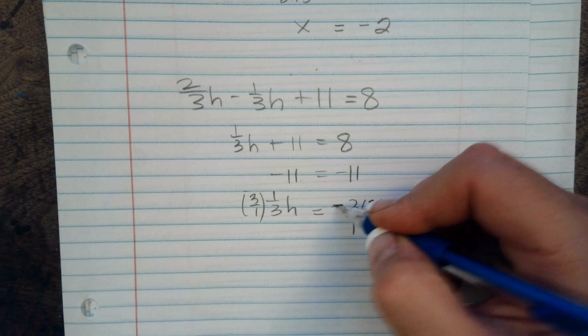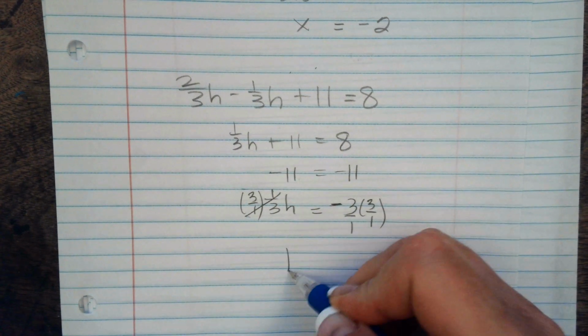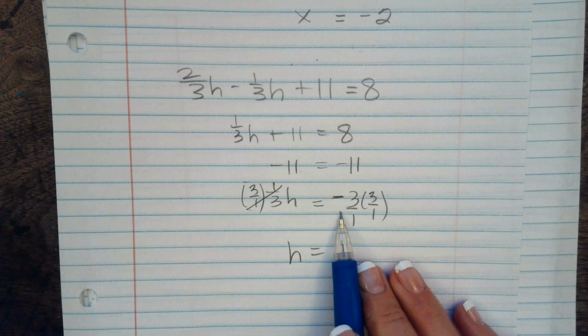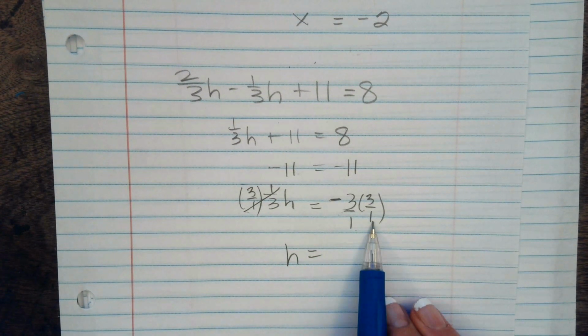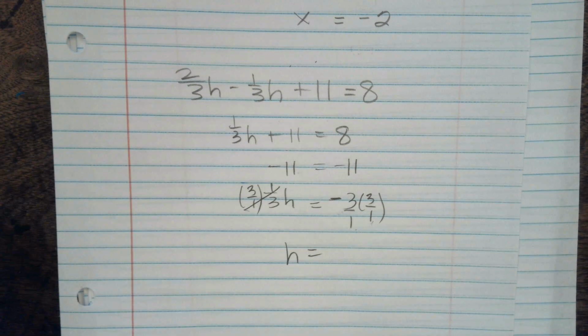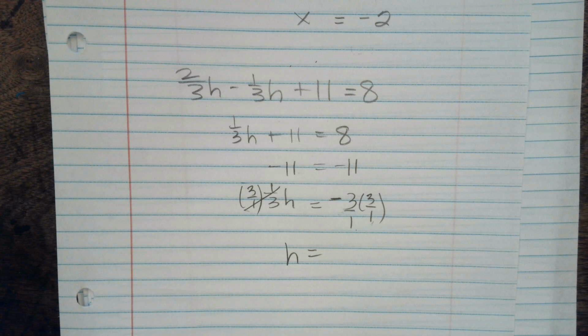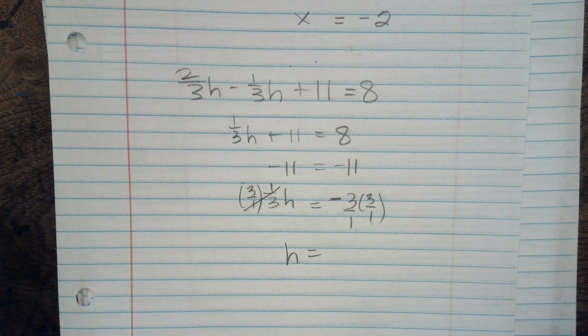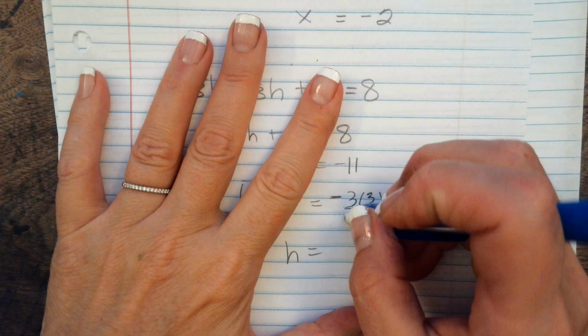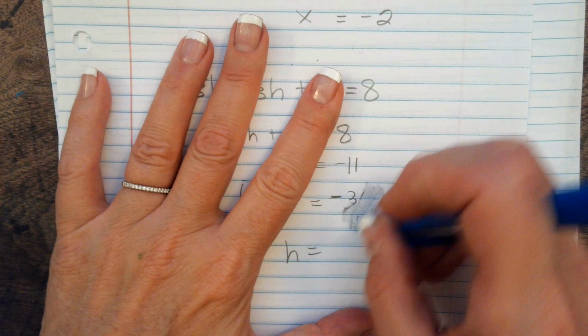So we have h on this side, and then this is negative 3 over 1 times 3 over 1. So what would that be? Because this was the problem.